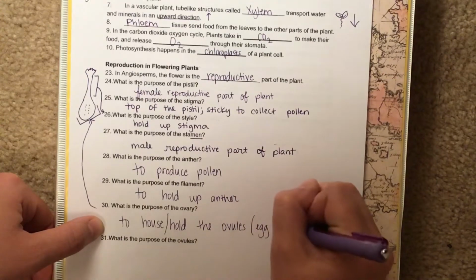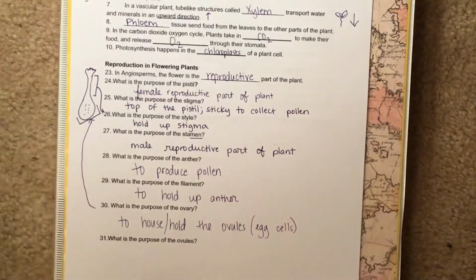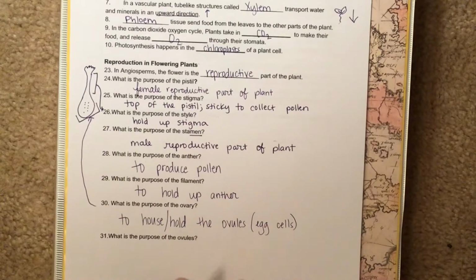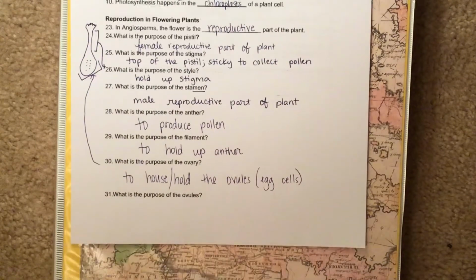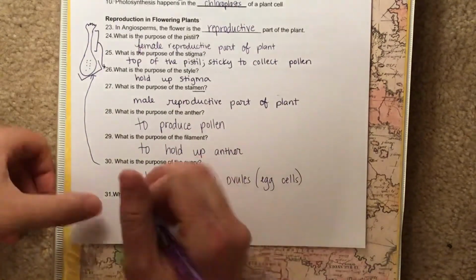which we know are the egg cells used for reproduction. Okay? And then 31, what is the purpose of the ovules? These are the egg cells.